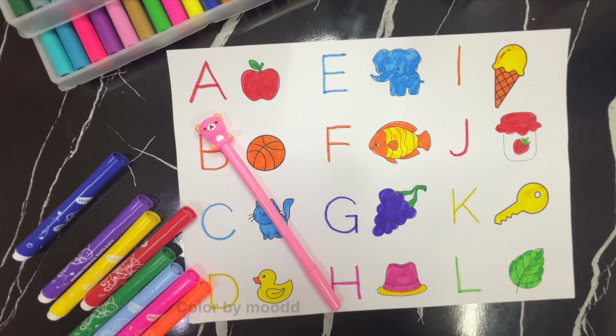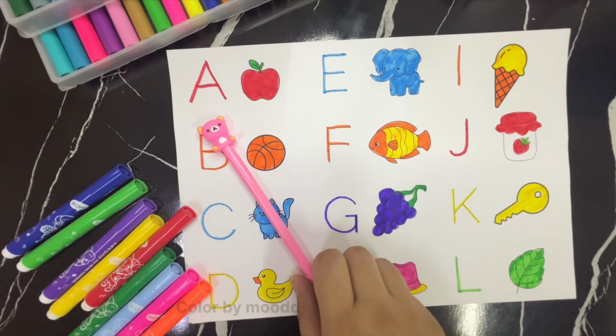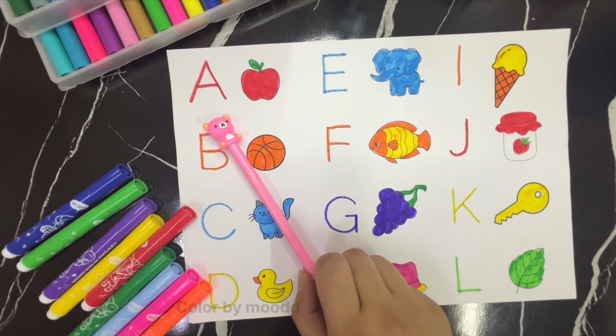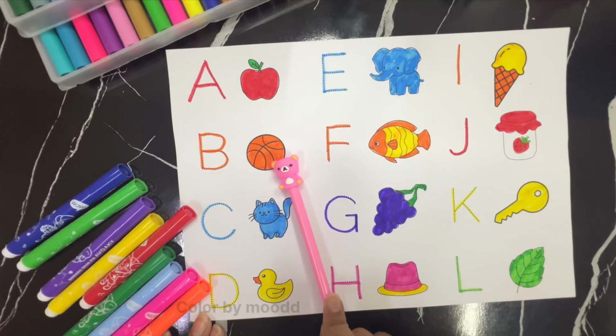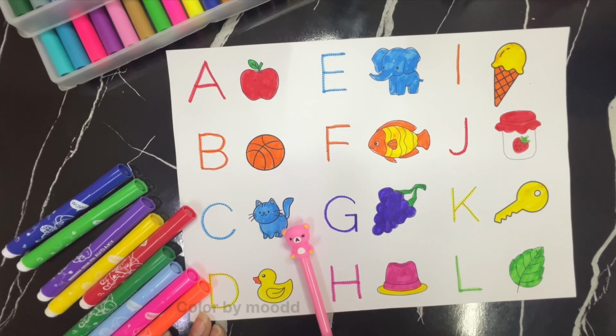Very good. We have done ABC with pictures. So, read with me. A is for apple. B is for ball. C is for cat.